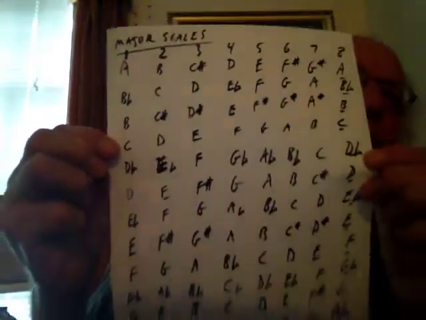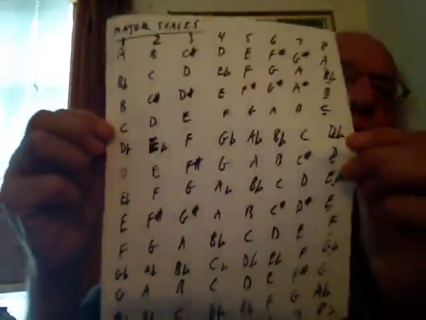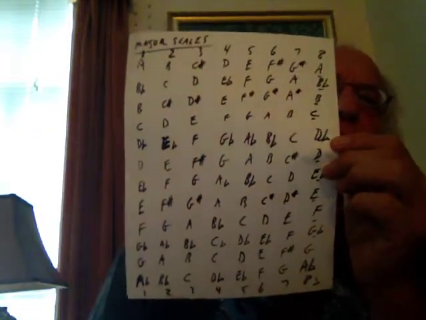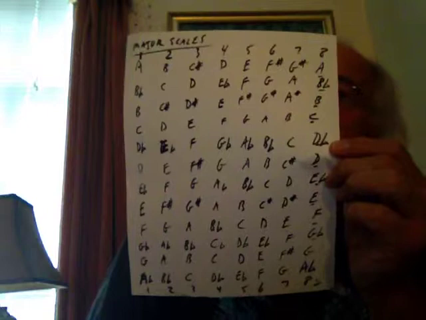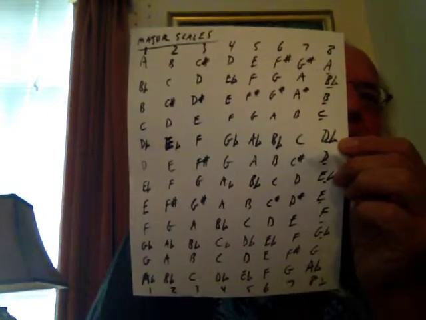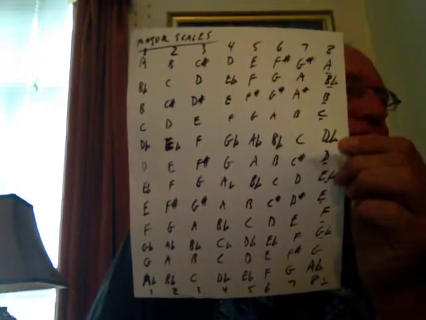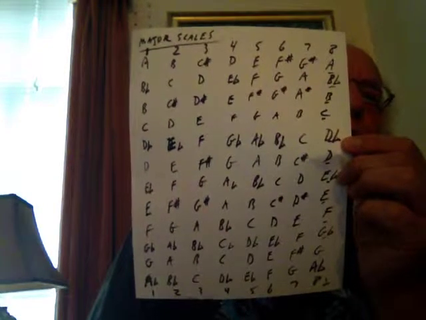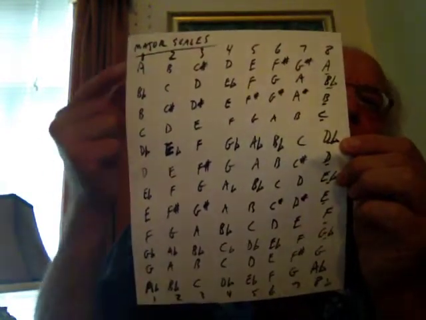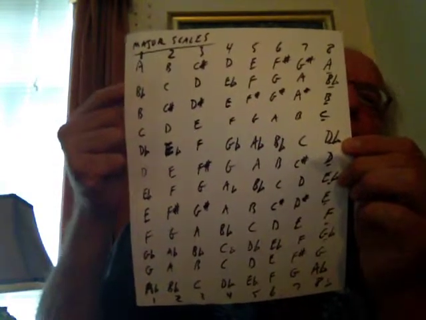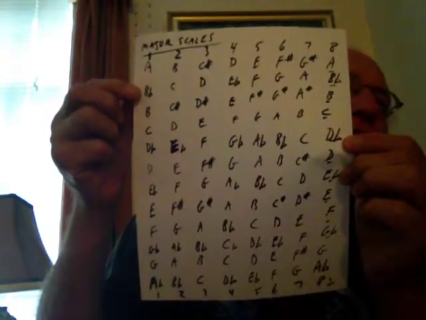Before I move on to the guitar playing, I have one more thing I would like to show you. So you can pause this at any time and copy this down. This is the handy dandy master chart for all the major scales chromatically. Okay? I started with the letter A. Instead of going to A sharp, I chose B flat.